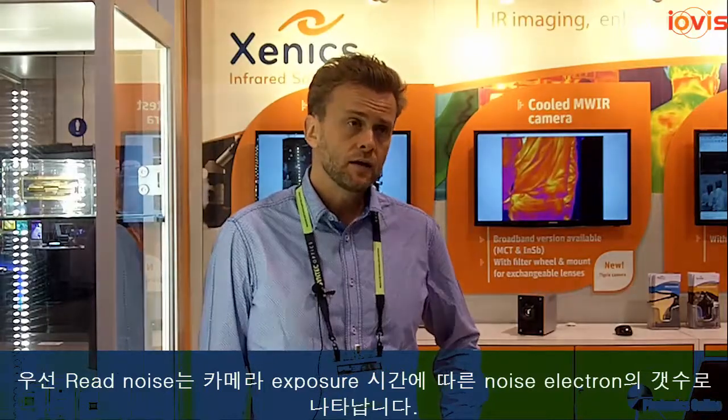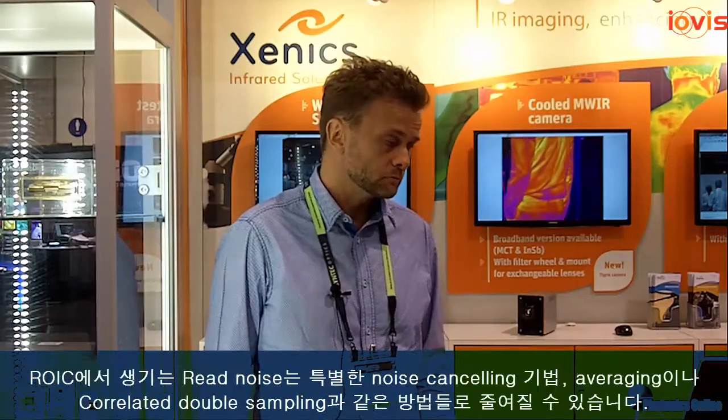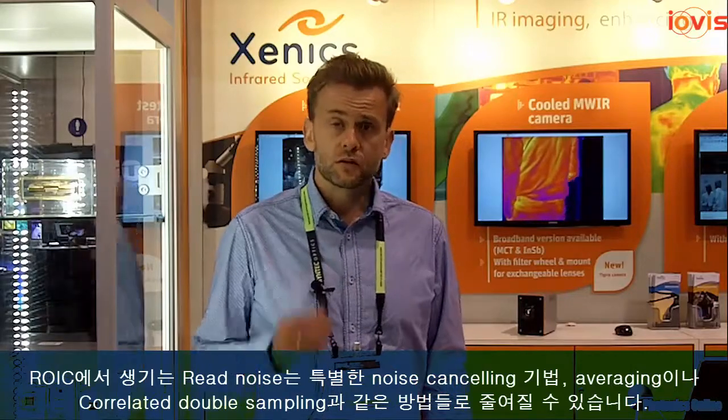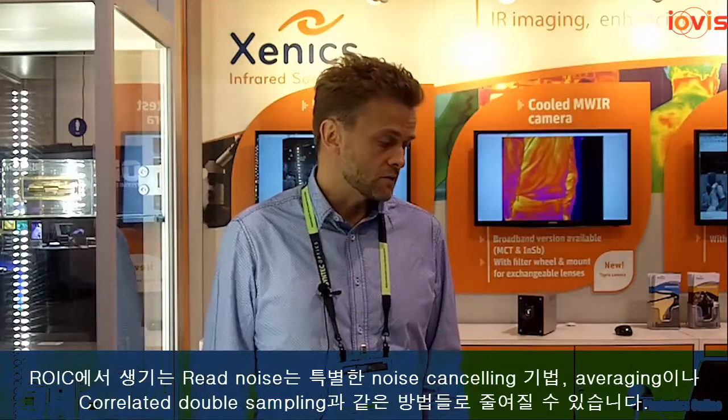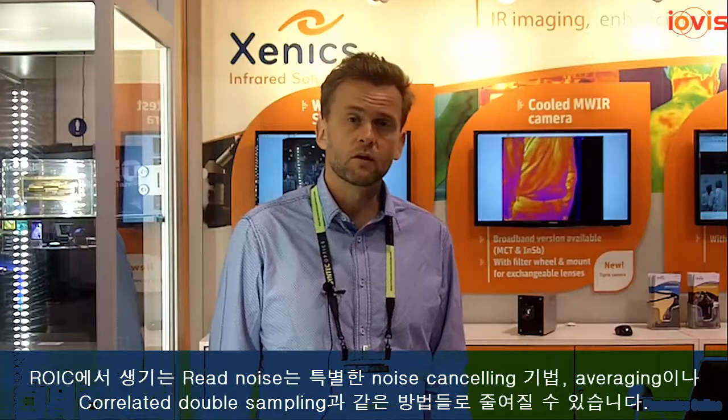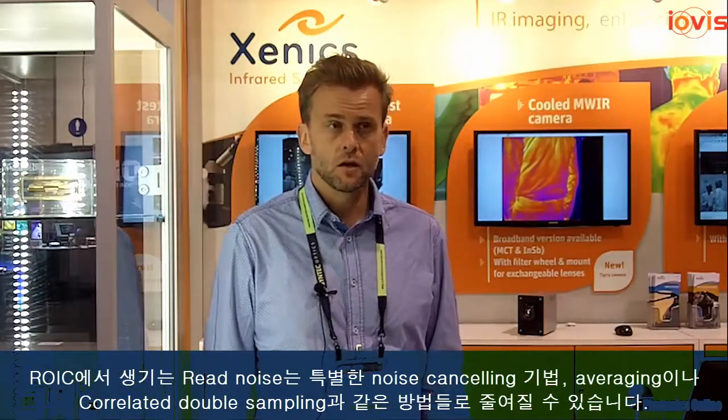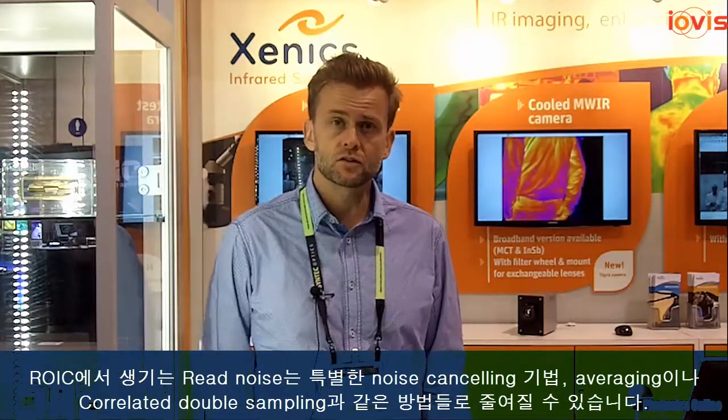So first of all, the read noise is expressed as a number of noise electrons, and it's a fixed number of electrons per exposure. The read noise is generated in the ROIC, or the readout circuit, and it can basically only be reduced by using averaging or special techniques such as correlated double sampling. But these techniques will always have an influence on the frame rate of your cameras.